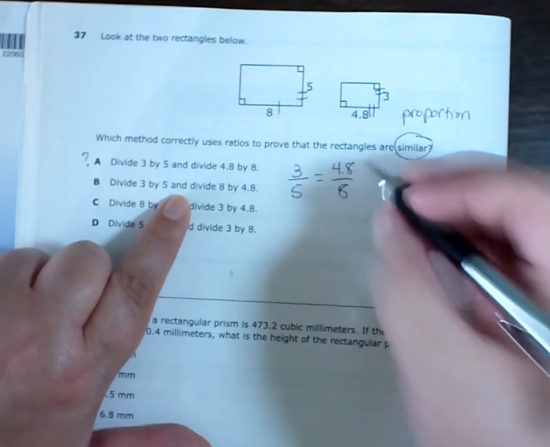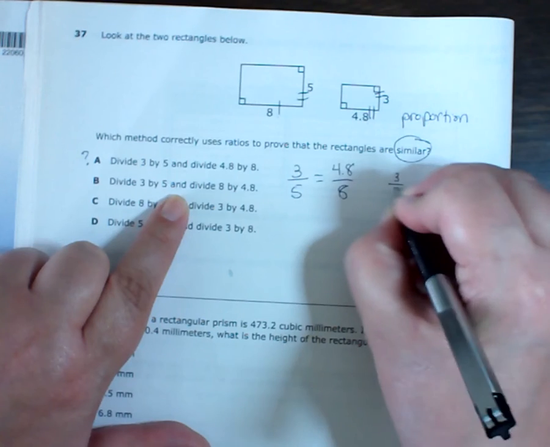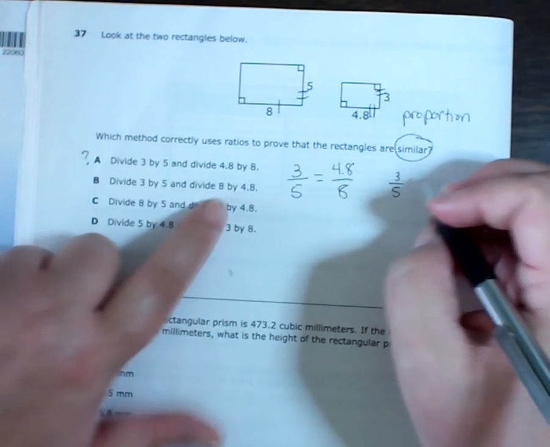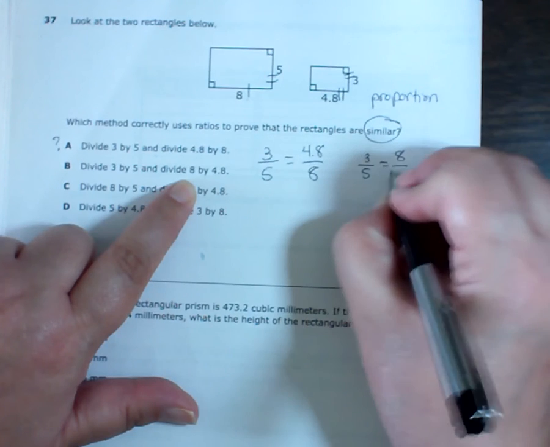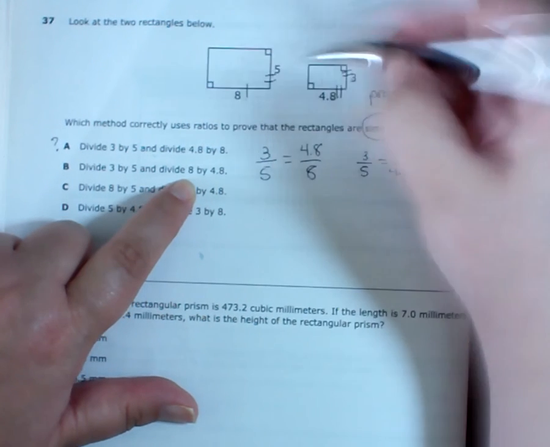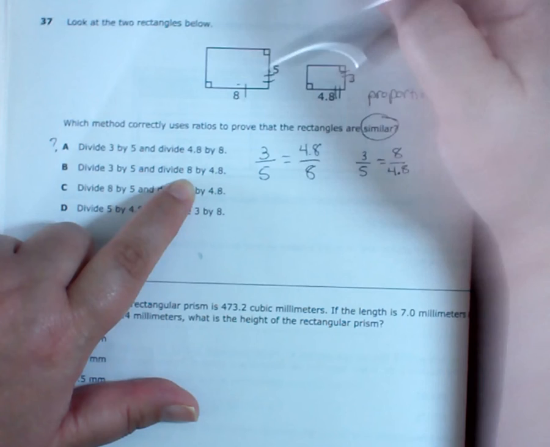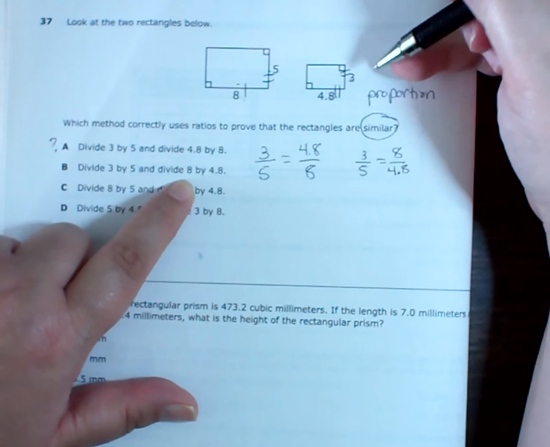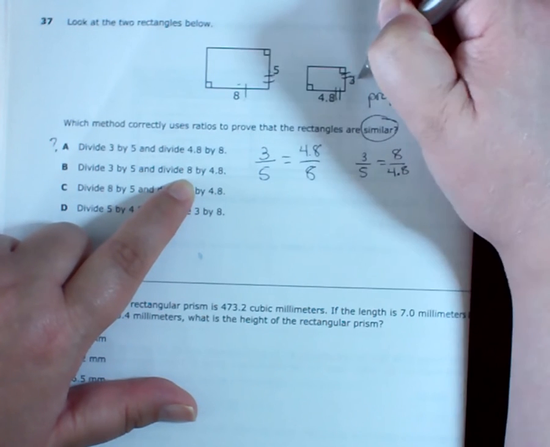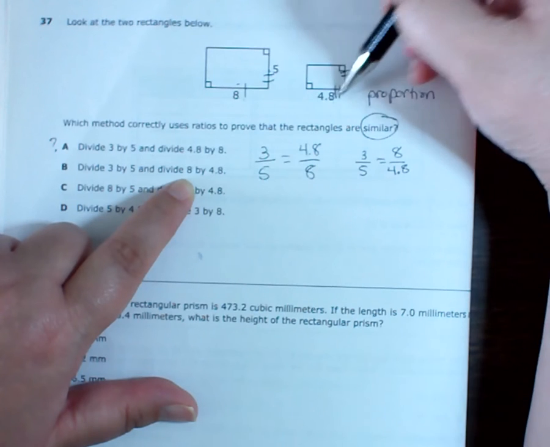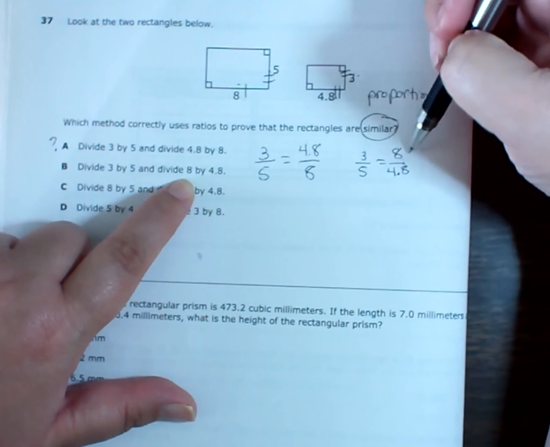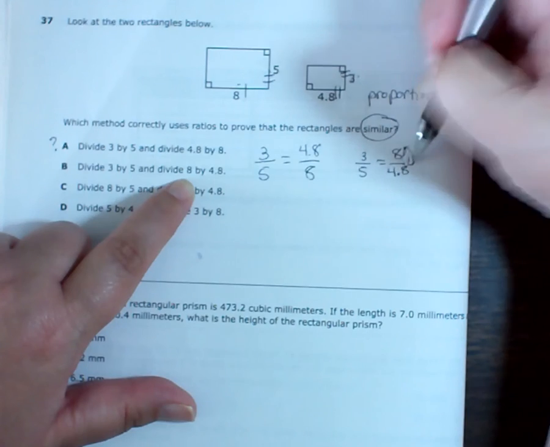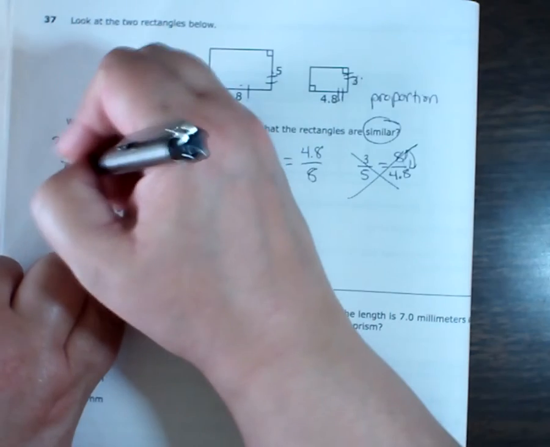Let's look at B. It says 3 divided by 5, and then 8 divided by 4.8. Guys, this one's set up wrong because where you start is where you have to start again. So you have to have 4.8 on the top with 3. This one is twisted. This one should be turned around. So it cannot be B.